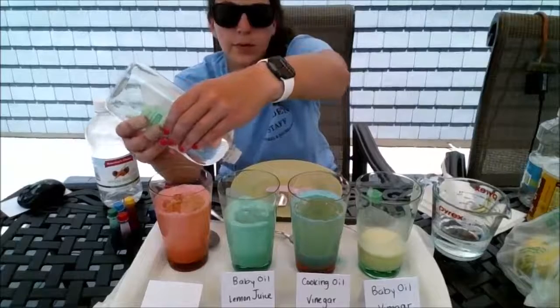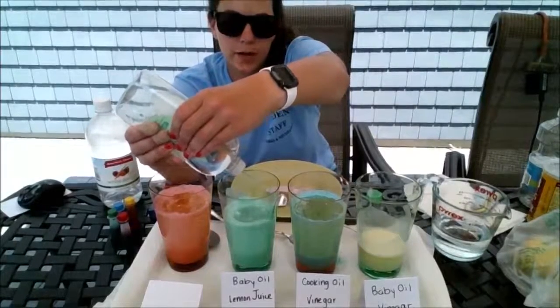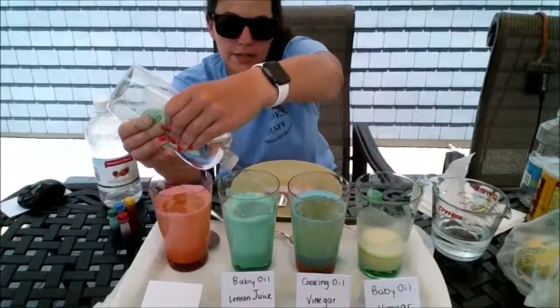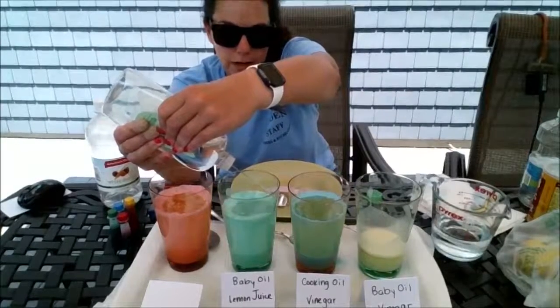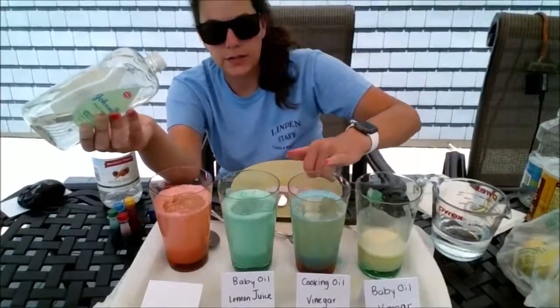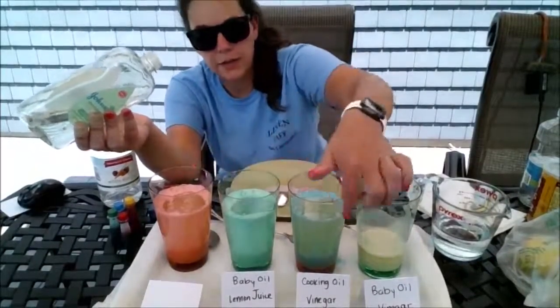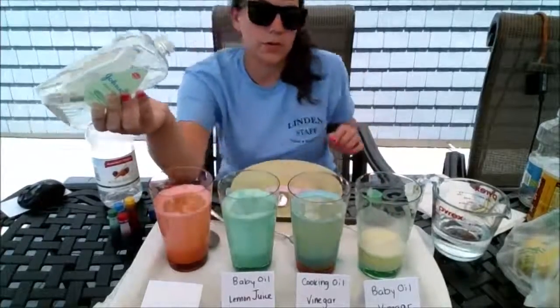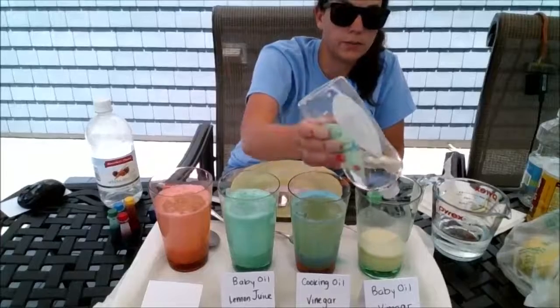And as you can see with the baby oil too, there's like 2 different colors in there. The bottom's really dark and the top is really light. It's because baby oil is clear. So it takes a little bit of the color on, but it's still a little bit noticeable. But then you're going to see with the blue and red that this turns yellow because the cooking oil is yellow, and this will be yellow as well because the cooking oil is yellow.